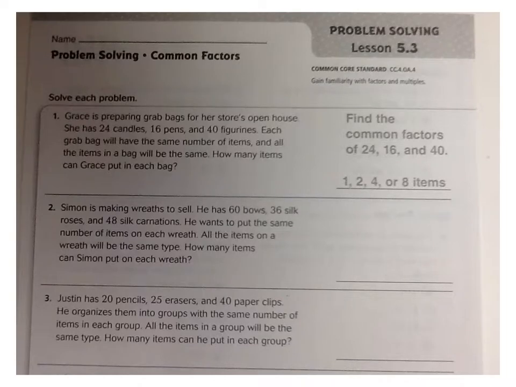This lesson is 5.3 on common factors. We're going to be doing number 2, and we will do cube as we're reading.